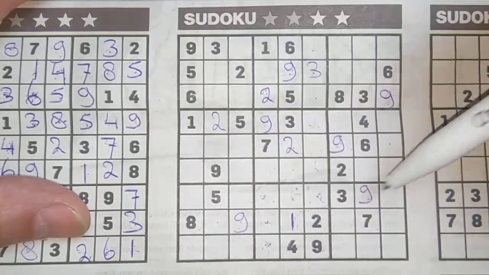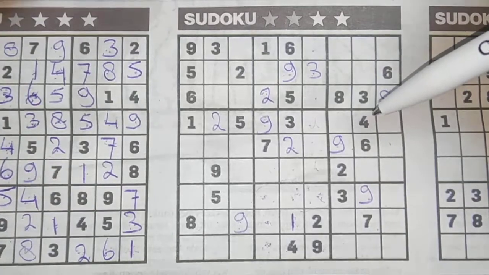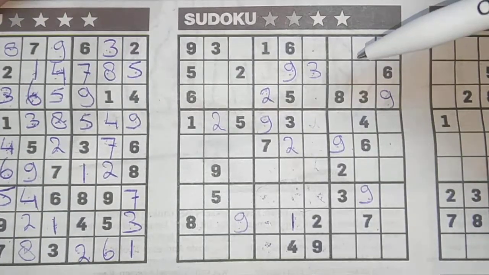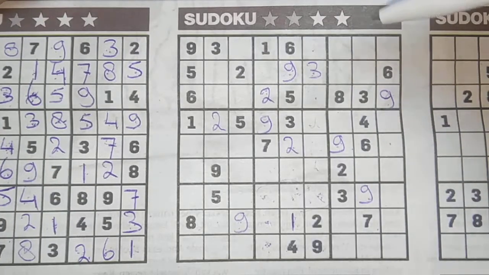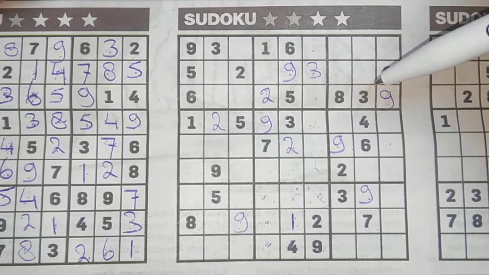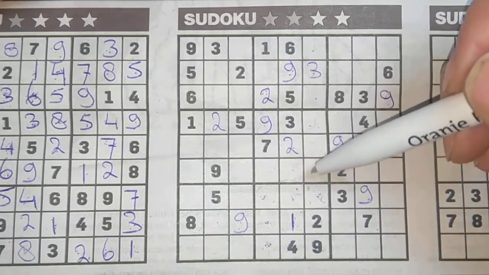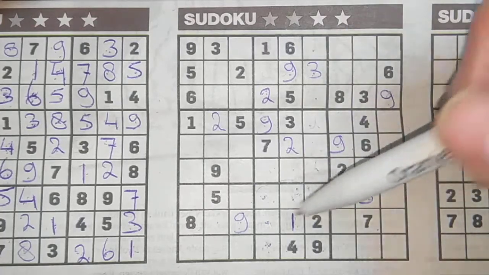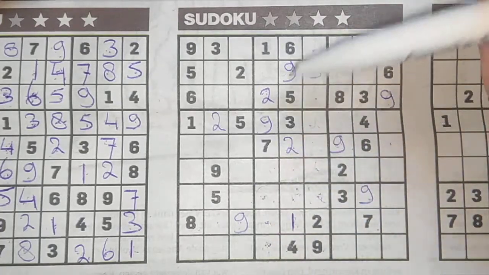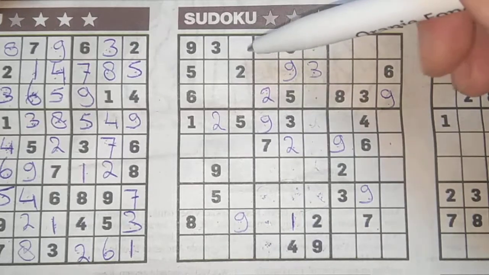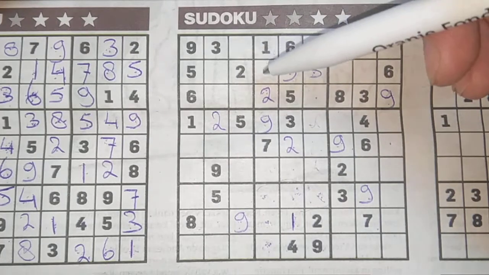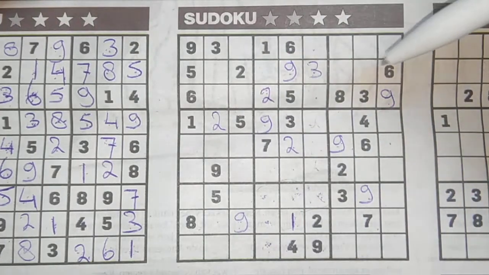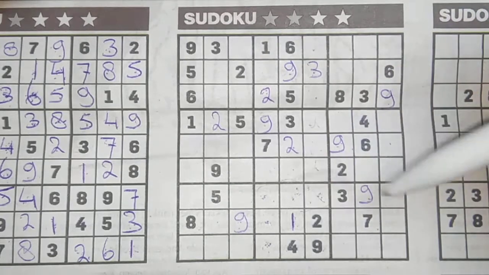I can see. Yes, alright. And then let me see. 7 and 8, 3 and 4, 5. Can I do something with the 5?